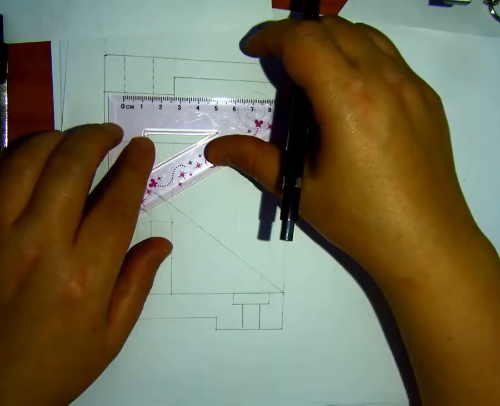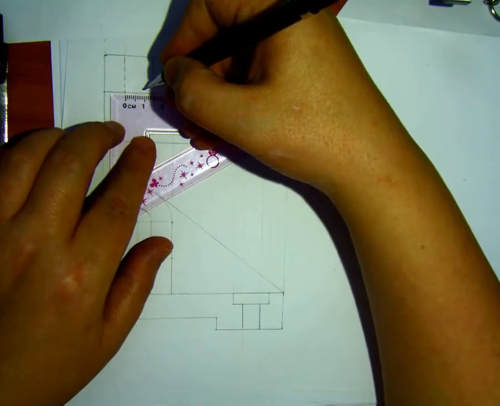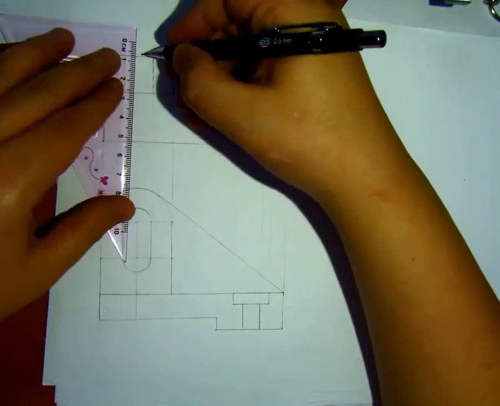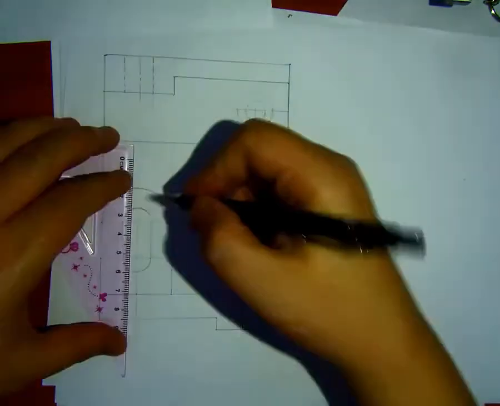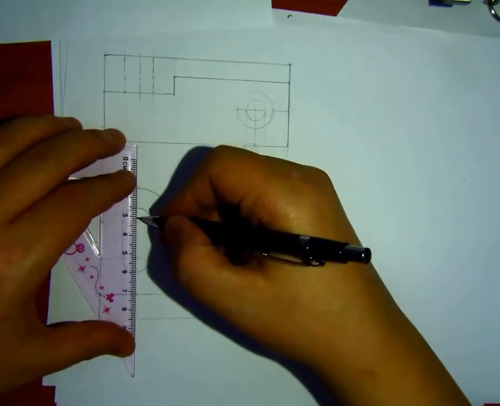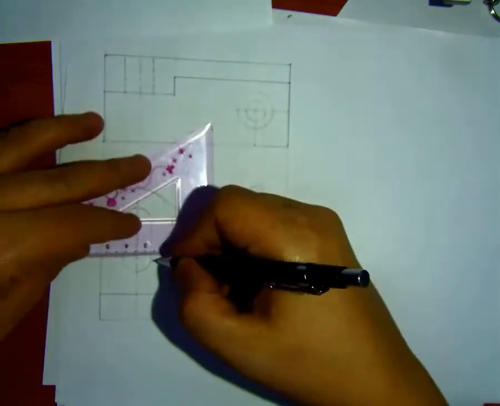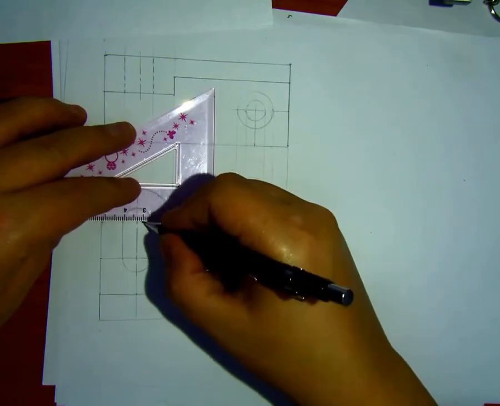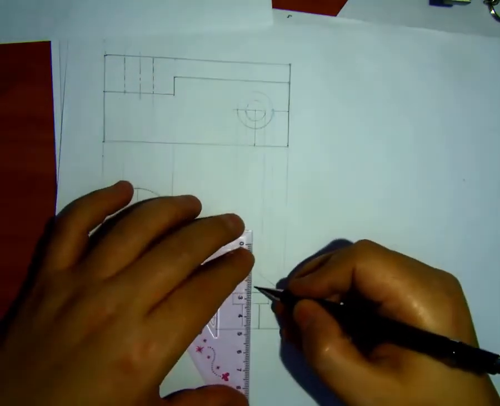In the middle, I have to add center line, and also here. And also here.